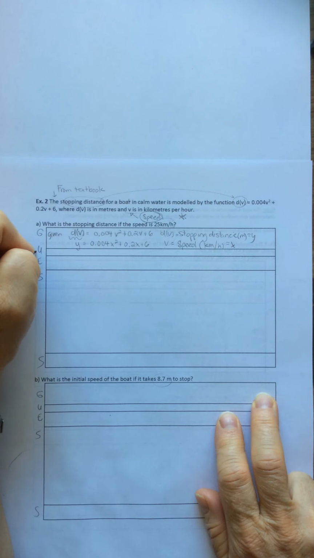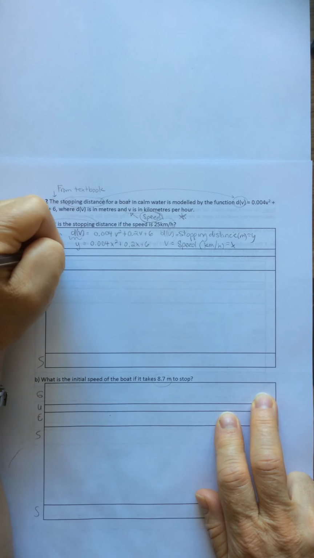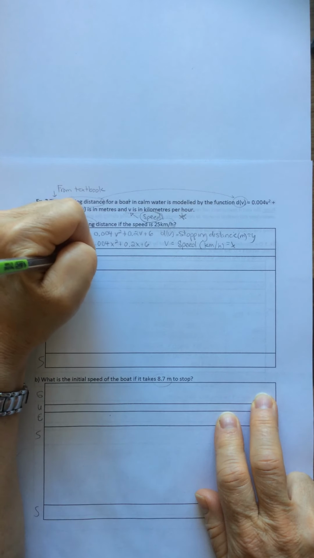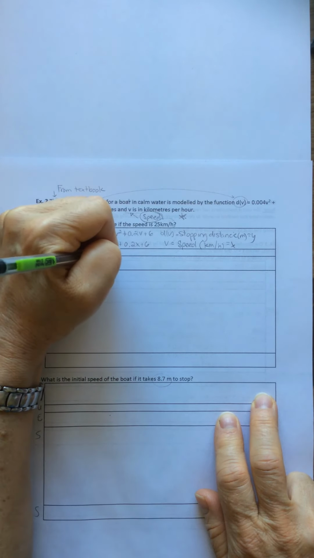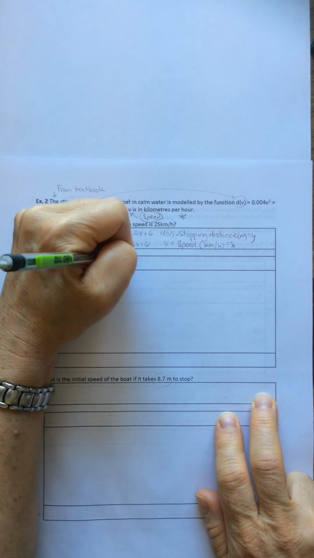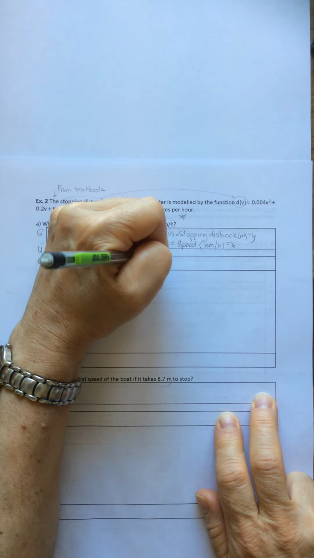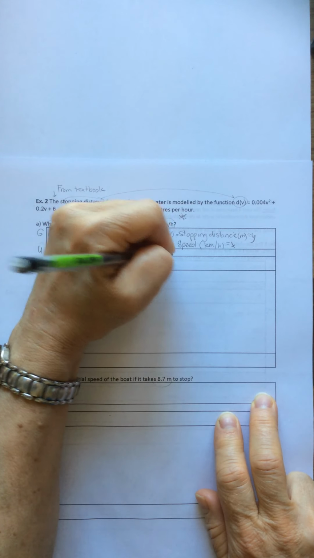Okay, so u, the unknown, what are they asking us to find? So what is the stopping distance? So u, unknown. So find the stopping distance. So what is that?